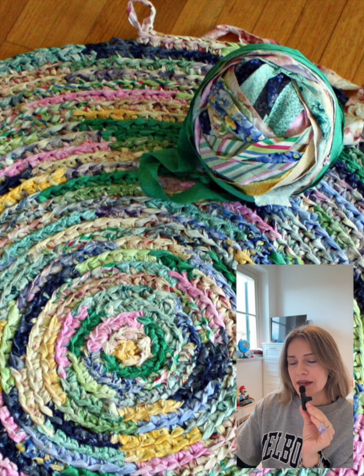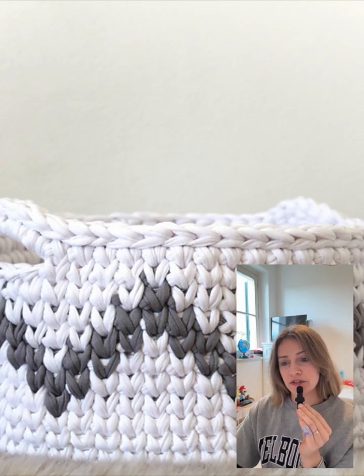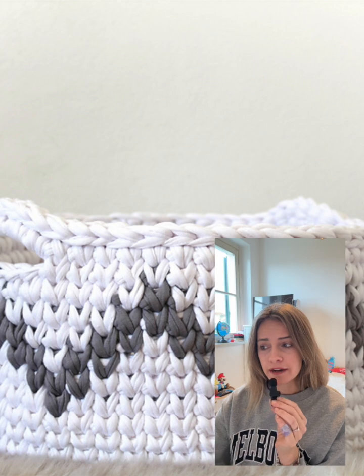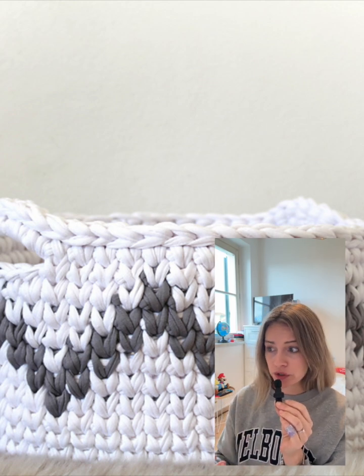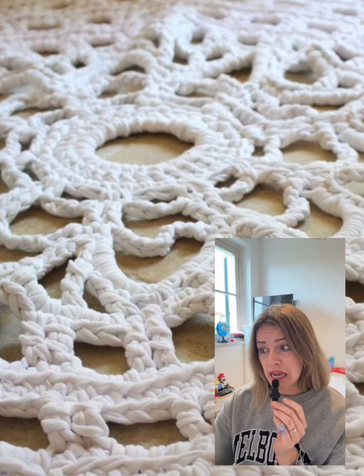And this was actually my inspiration for most of my designs. This whole rag rug technique in crochet was what got me into t-shirt yarn and why I love crocheting with t-shirt yarn so much. So rag rugs and that whole concept kind of evolved into using t-shirt yarn. And here's a picture of one of my t-shirt yarn makes.